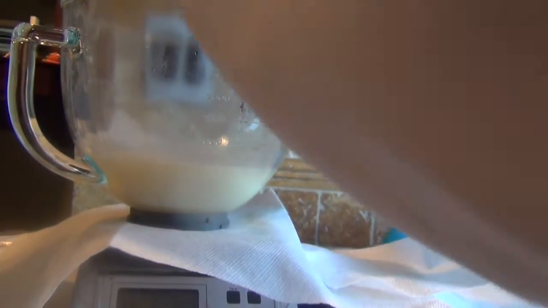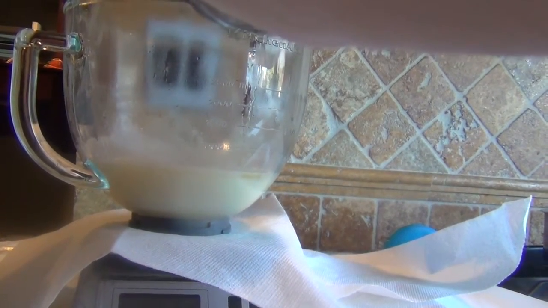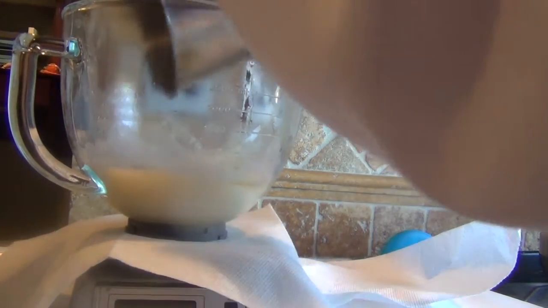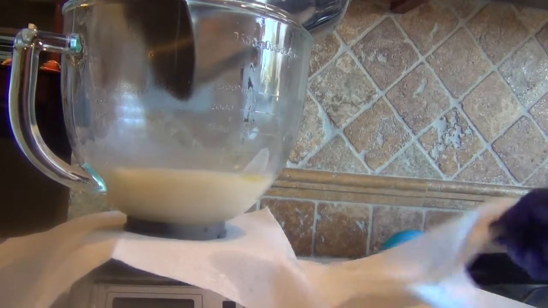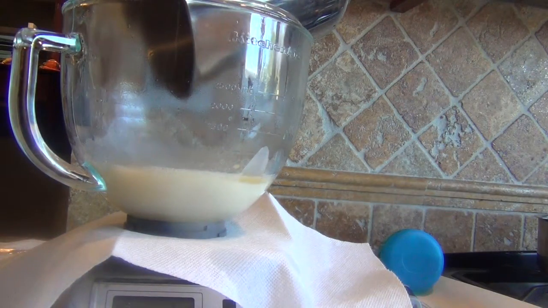Sorry, my camera keeps bouncing. I don't know why it's doing this today. Just want to get all of that in there while I alcohol my whisk. Whisk! Where's my whisk?